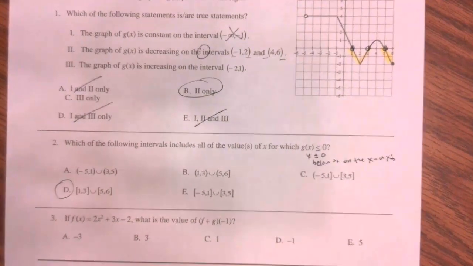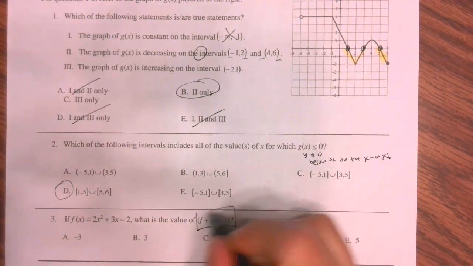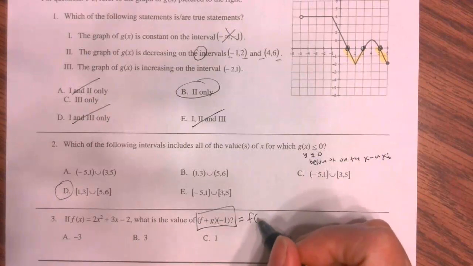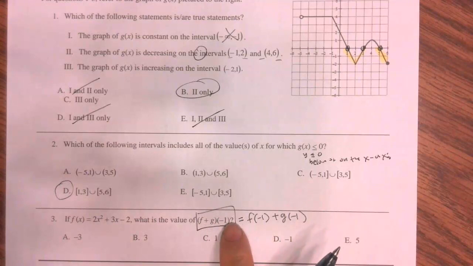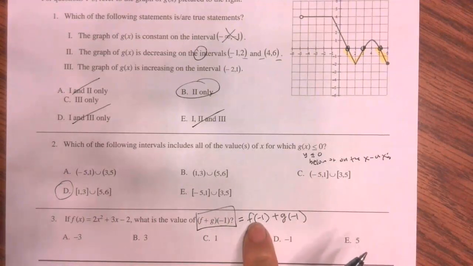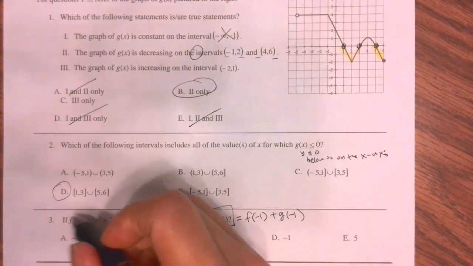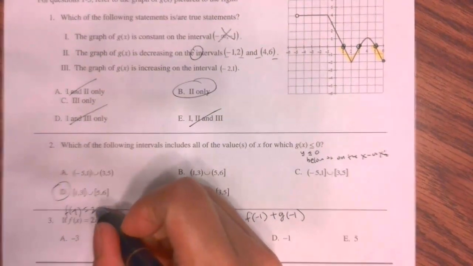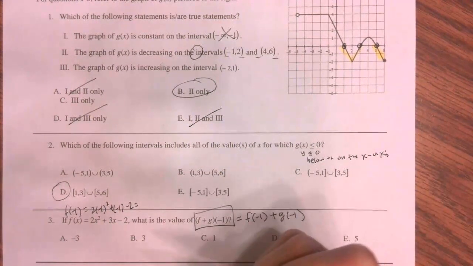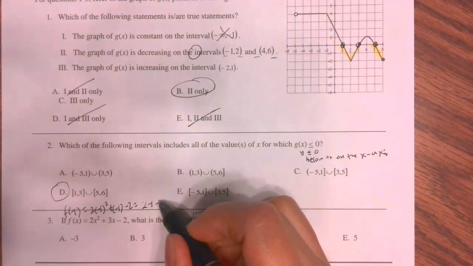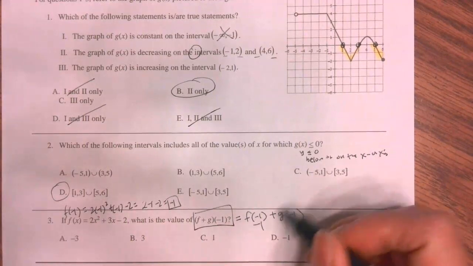Pretty easy. All right, so if f of x is that, what's the value of this? What does this mean? We went over that last class, folks. This is the same as f of -1 plus g of -1. So we add two functions when both inputs are -1. Where is the function f? Right here. So what is f of -1? You plug -1 inside of the x. Notice I put the parentheses around -1 to protect it. Remember that? So 2 minus 1 minus 2 is -1. That is -1.